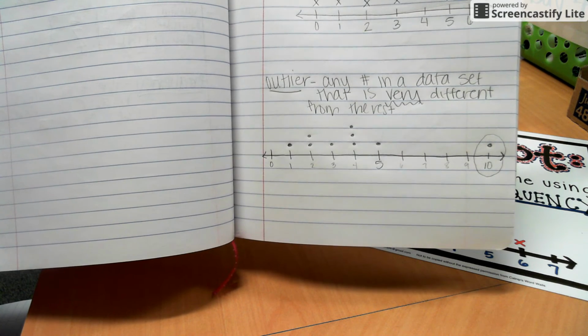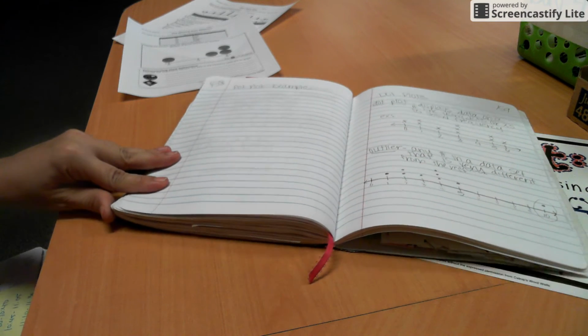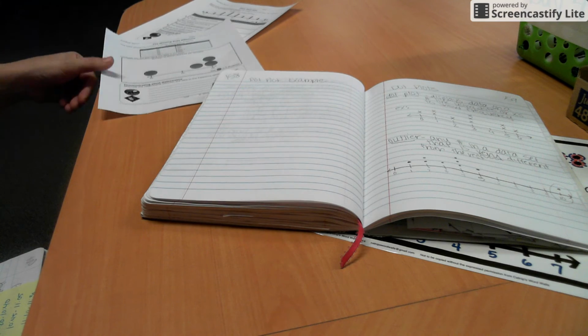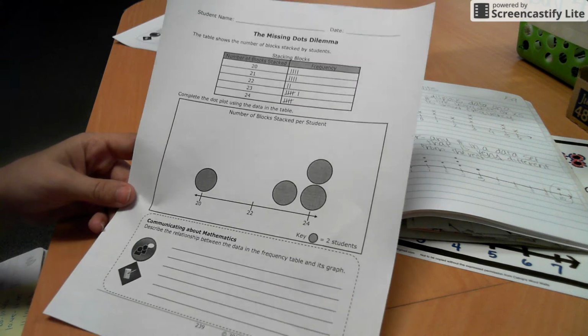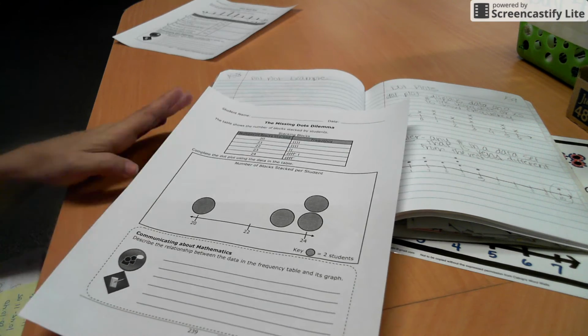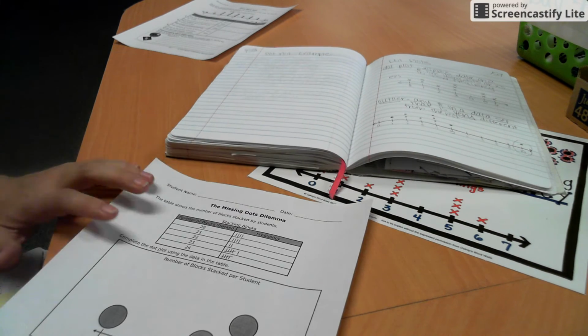And then we're going to go to page 158. Okay, so we're going to focus on 158, but in order to do that, we're going to use this sheet called the Missing Dots Dilemma. So go ahead and get that one and write your name on it.